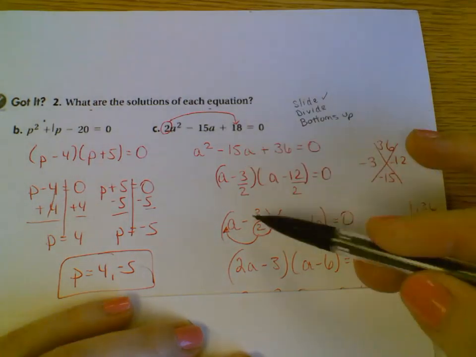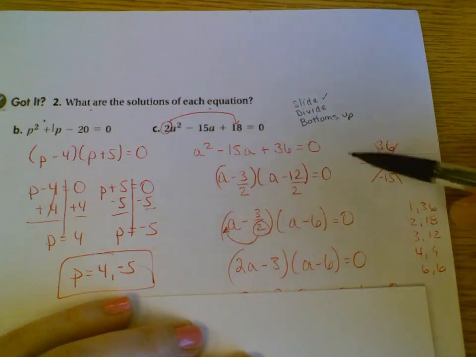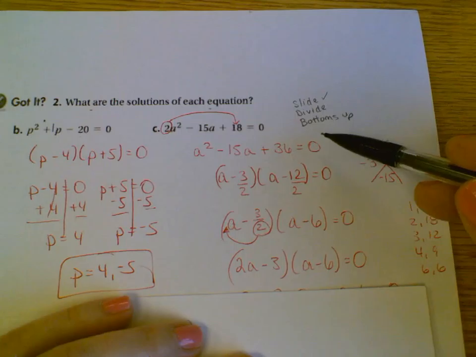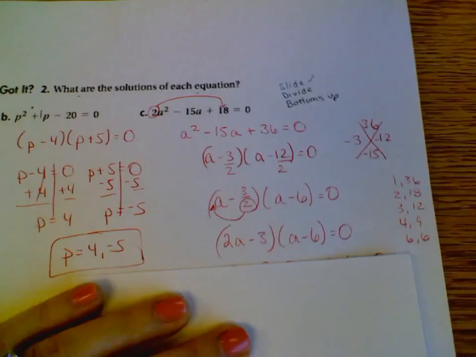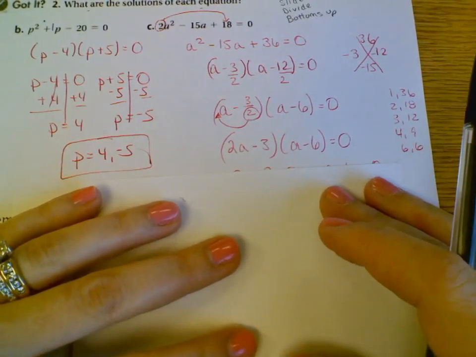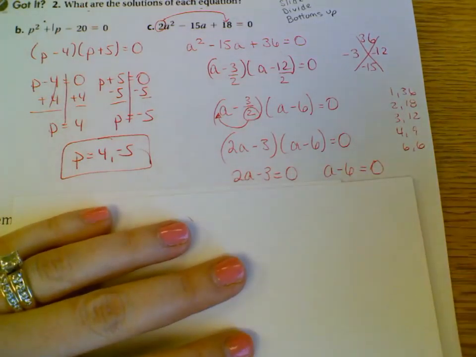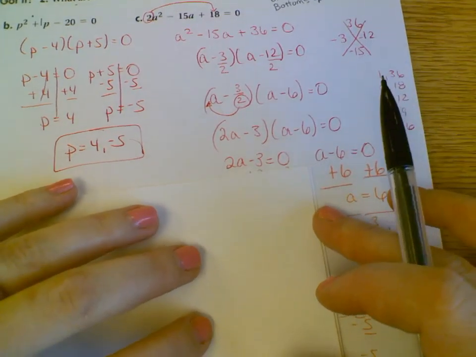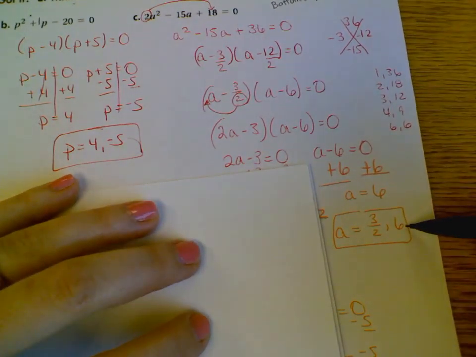So this one's a little bit more involved in terms of the factoring, just because you have to do all 3 pieces. So make sure if you slide, you do the rest of them. From there on out, it's the same. So I set them equal to 0. So 2a minus 3 equals 0, a minus 6 equals 0. This one on the right side would be easy because all I have to do is add 6 to both sides and I get 6.